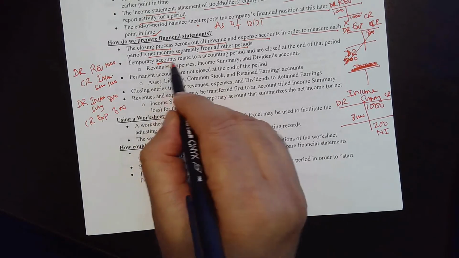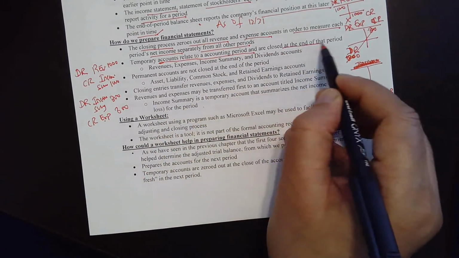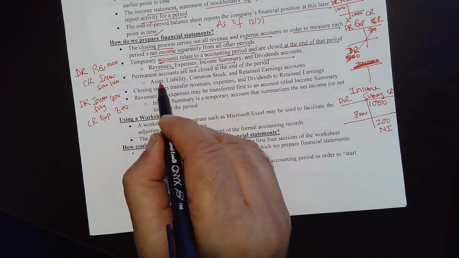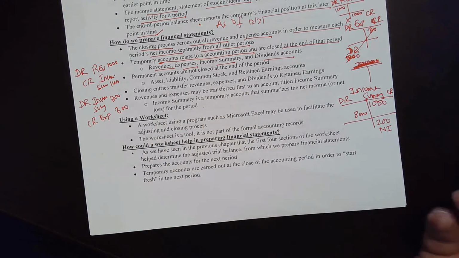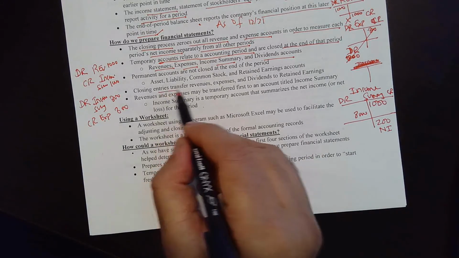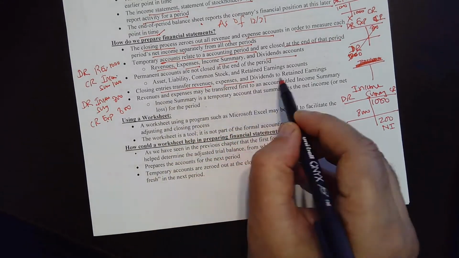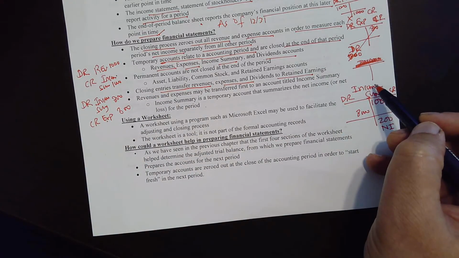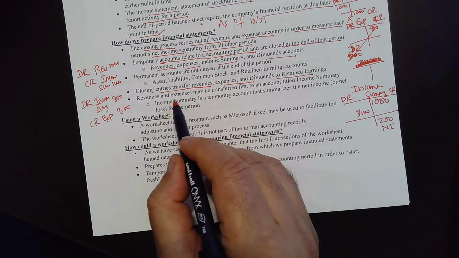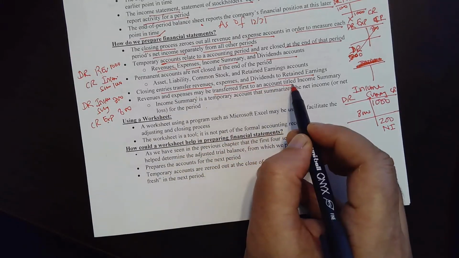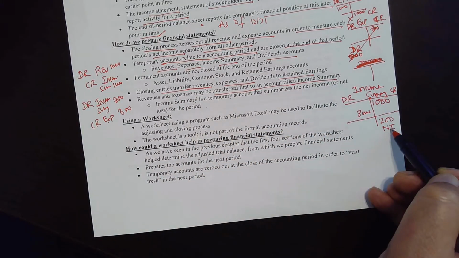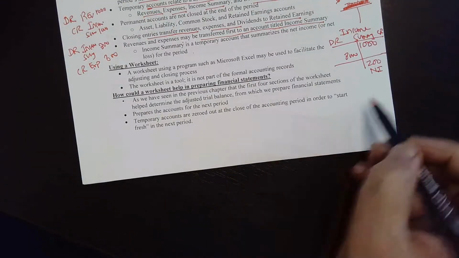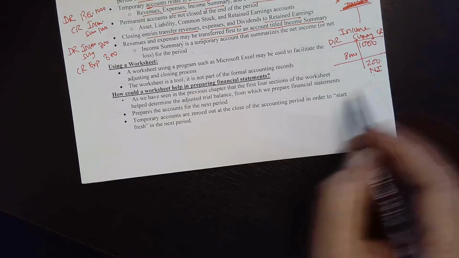So temporary accounts relate to the accounting period and are closed at the end of the period, such as revenue, expense, income summary, and dividend accounts. And permanent accounts move to the next period. Closing entries transfer revenues, expenses, and dividends to retained earnings. So these were the transfer of entries. Revenues and expenses may be transferred first to an account titled income summary, which we did over here. And then that's net income, which will go to the retained earnings account.